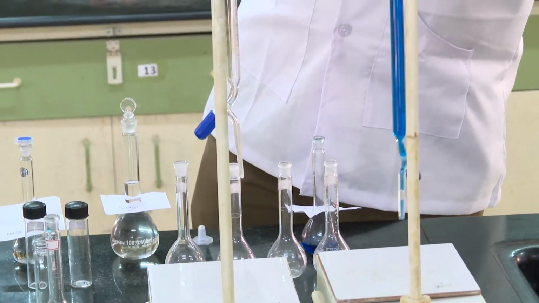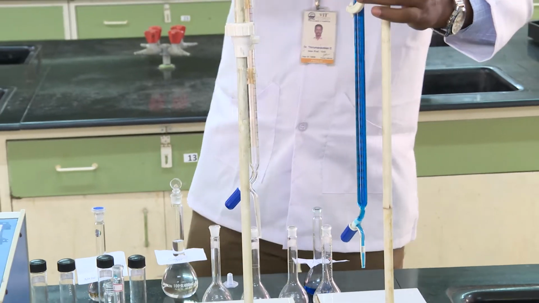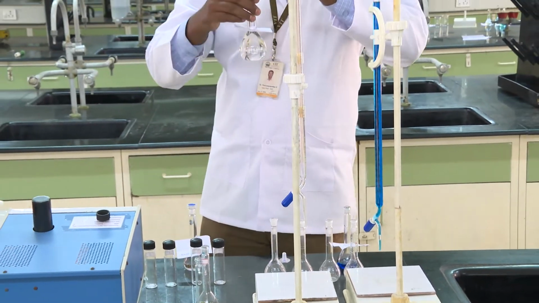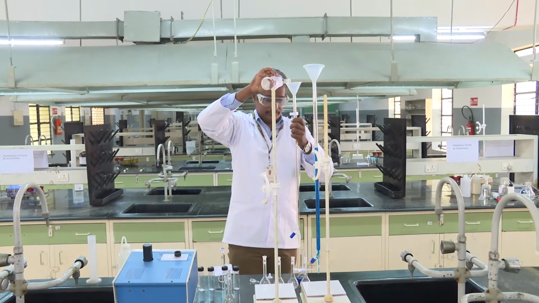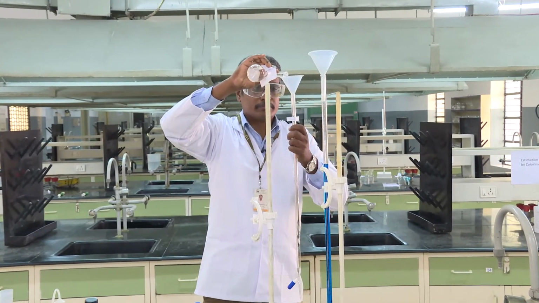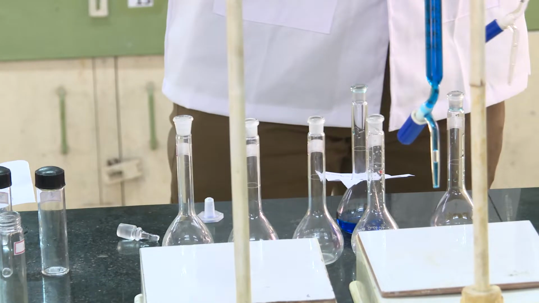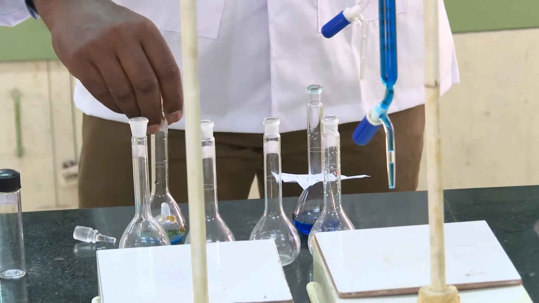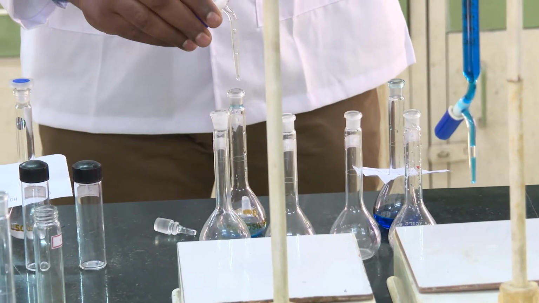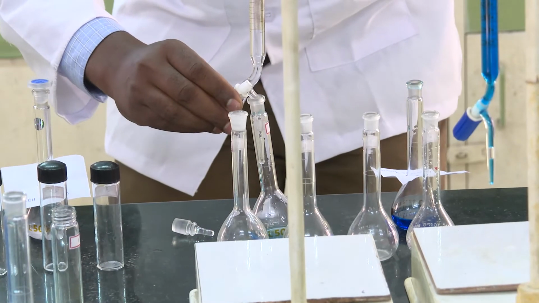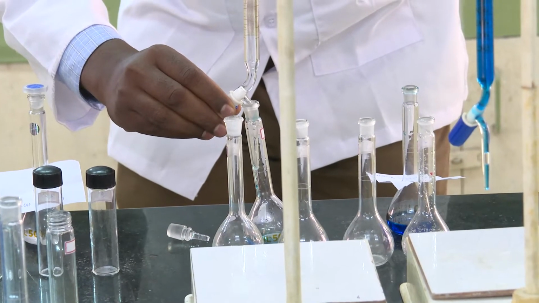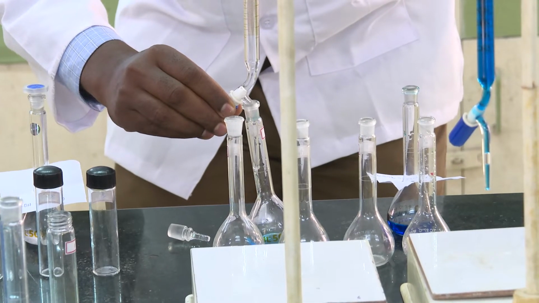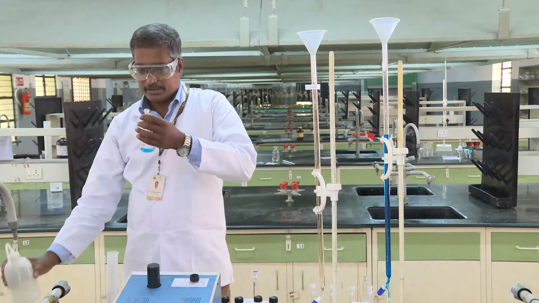Then we need to add 4.5 ml of glucose. So the sugar solution is here, so we can use the other burette for this sample 1 sugar solution, 4.5 ml.